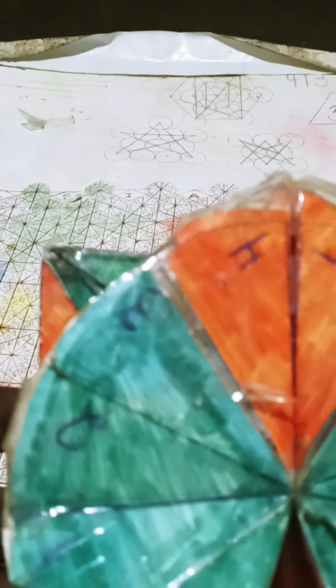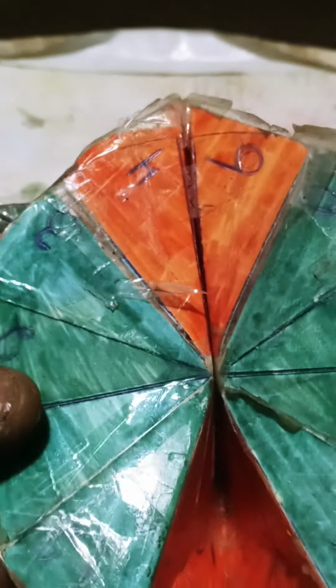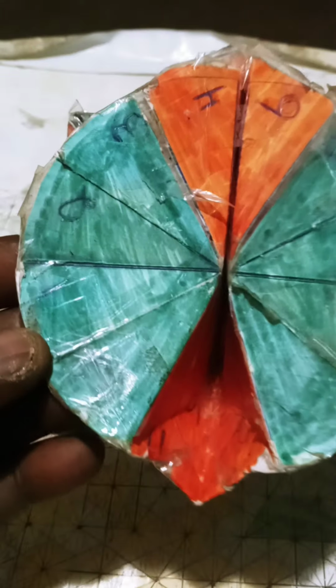That's a 10 and a 3, which is what? 13. Then you got your 11 and your 2, which is 13. You got your 1 and your 12, which is 13. And your 1 here and your 12 here, which is 13.